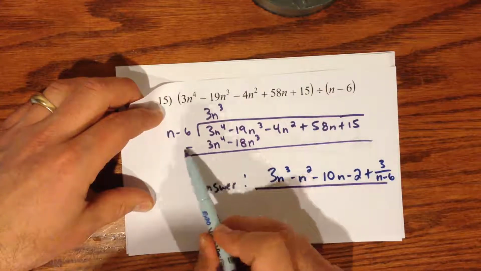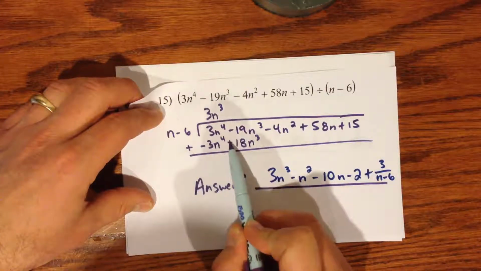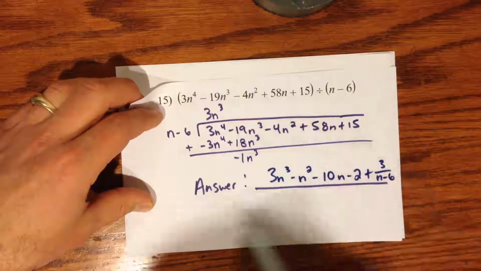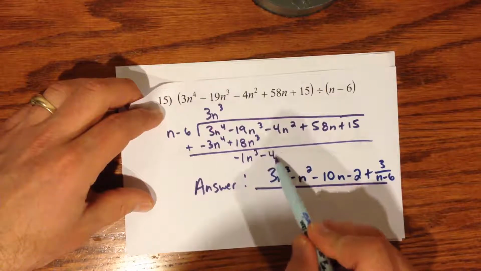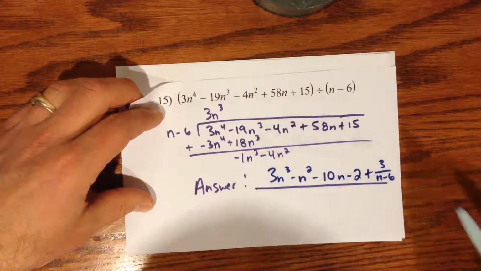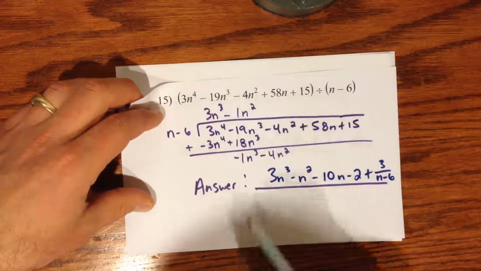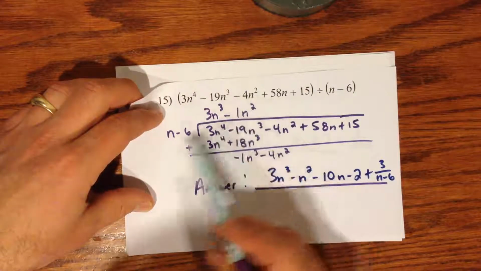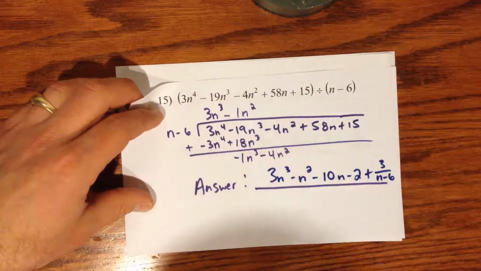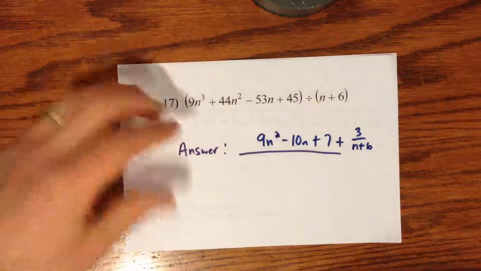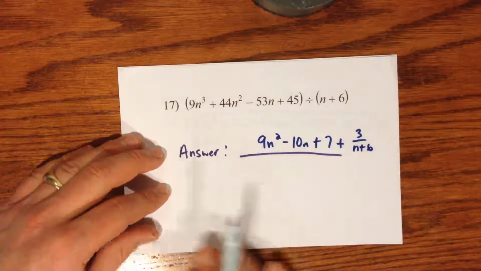Subtracting, so that's a double negative there, so it's going to turn into positive, so I have negative 1n cubed, and we're off and running. So you just kind of keep the same process going. Negative 1n squared, which that was part of the answer, gives me negative 1n cubed. So I got you started there. Finish it. Number 17, there's the answer.